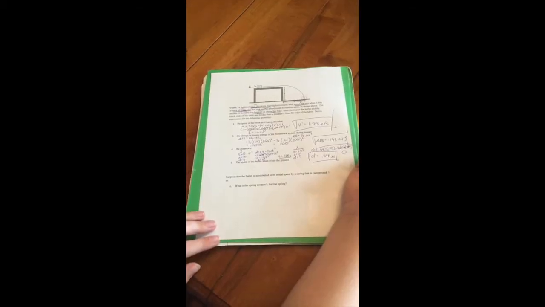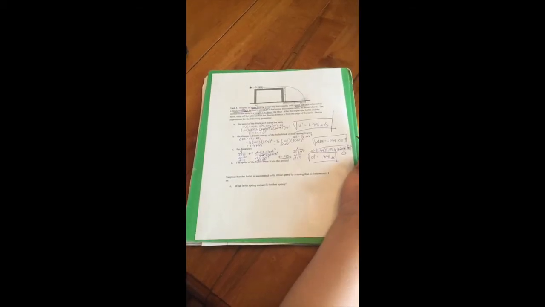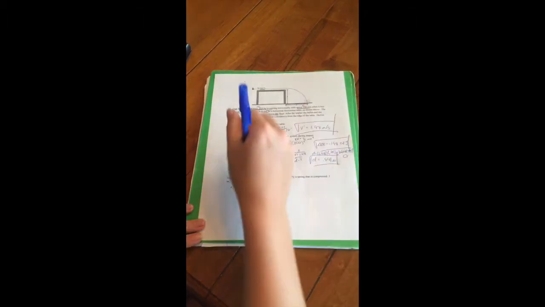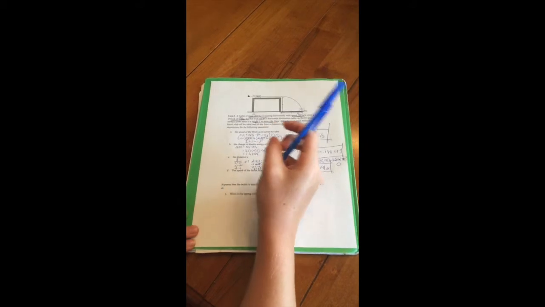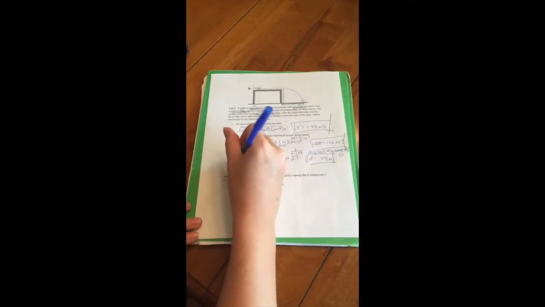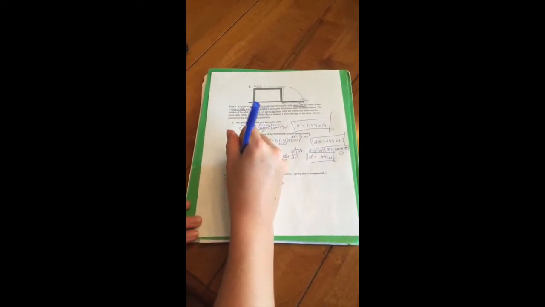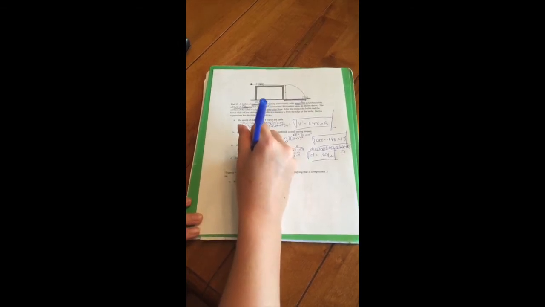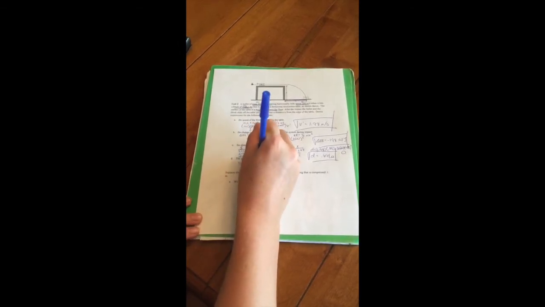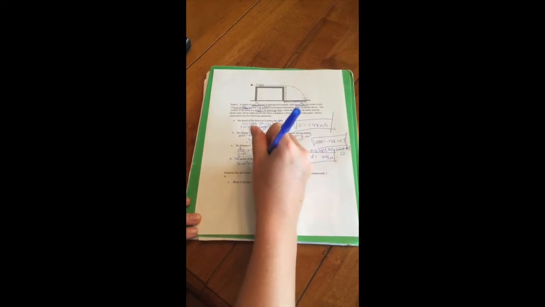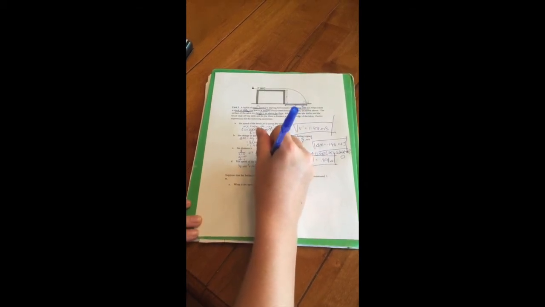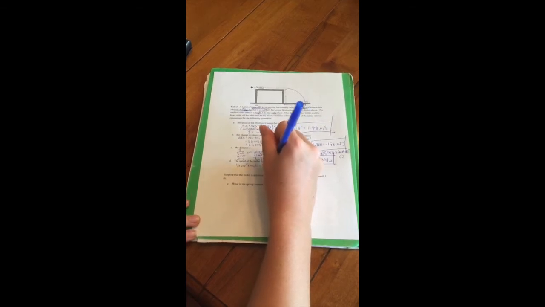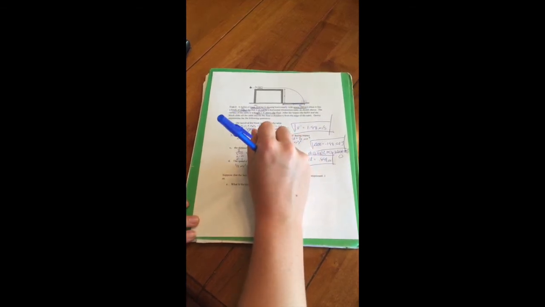Speed of the bullet when it hits the ground. Okay, another magical angle change. So we're going to use one of our conservation of energy equations: 1/2 mv squared plus mgh equals 1/2 mv squared.